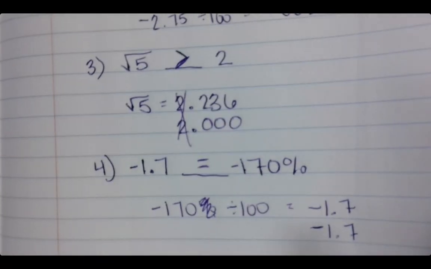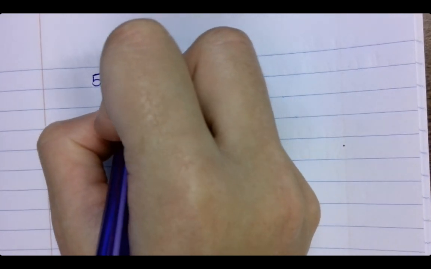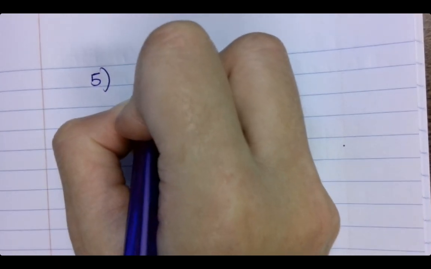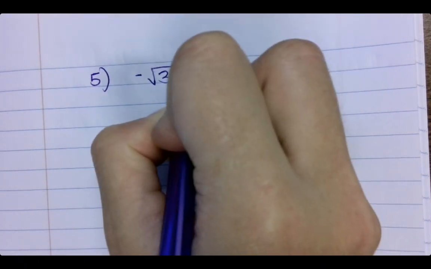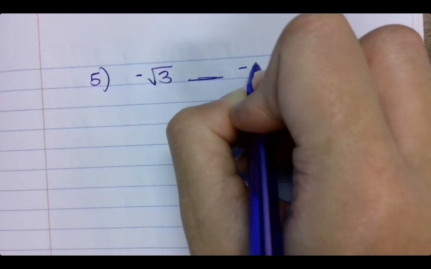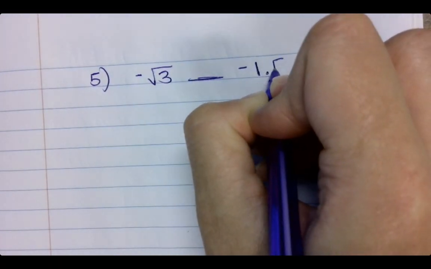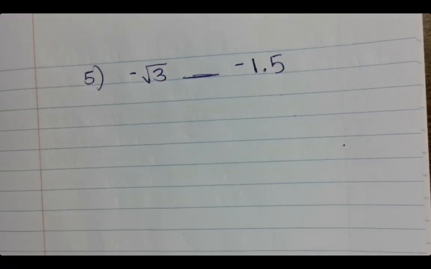I want to look at just one more example. All right. Negative square root of 3 and -1.5. Negative square root of 3 and -1.5.